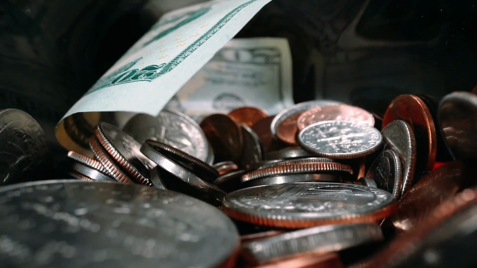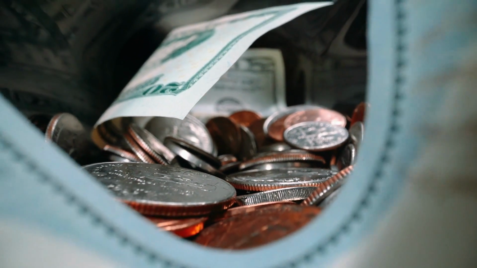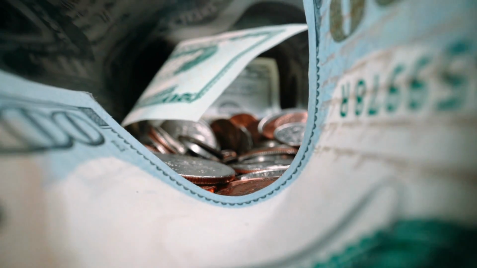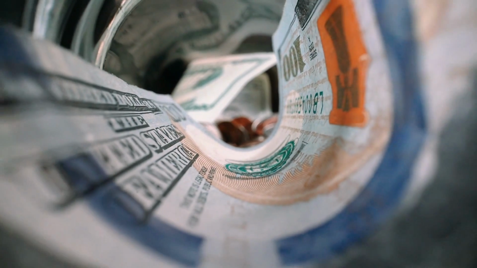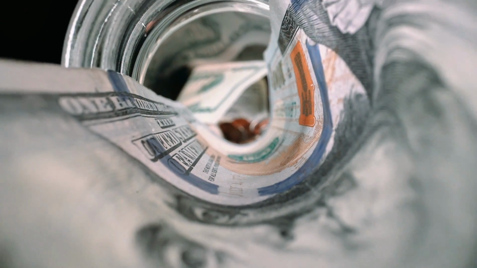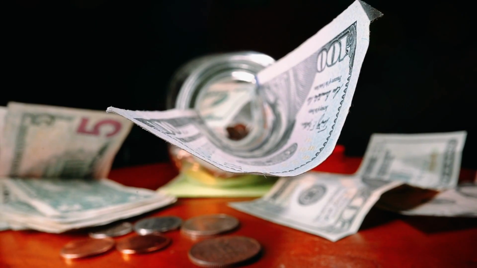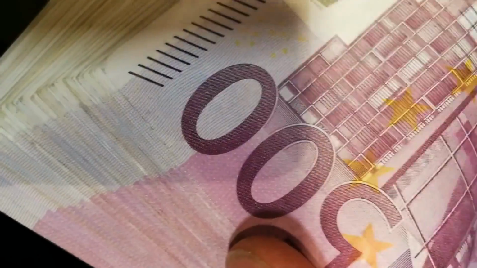The fiat currency system. Today, most countries use a fiat currency system, in which money is not backed by a commodity, but is instead backed by the government's ability to maintain price stability. Under the fiat currency system, governments have more flexibility in printing money, but they must also be careful not to print too much.